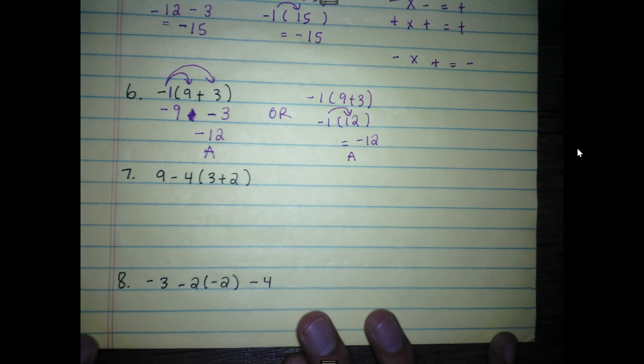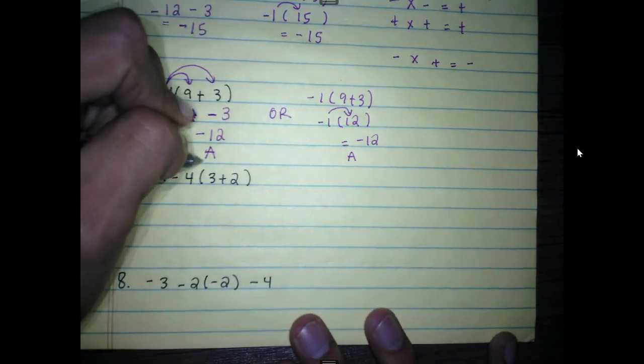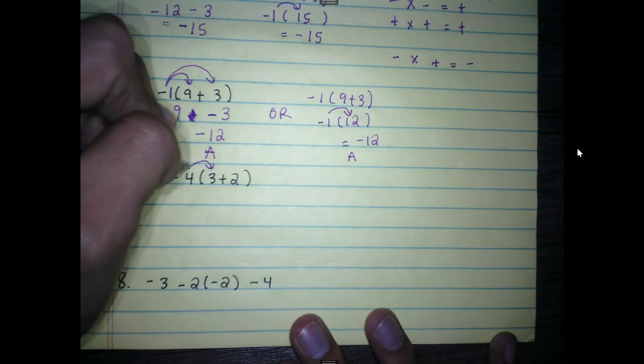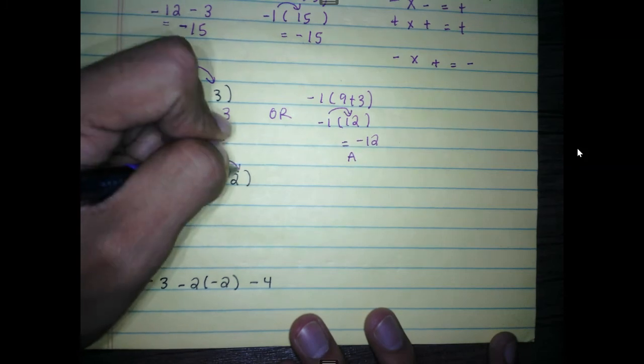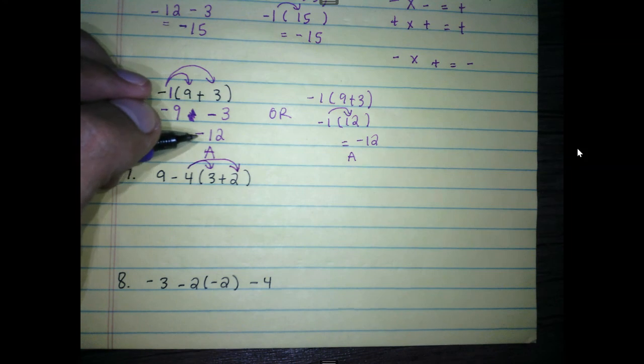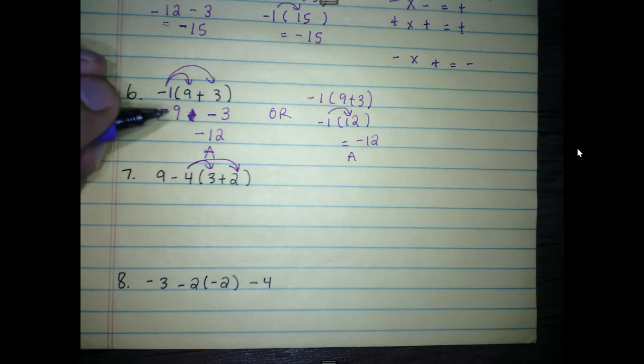All right, next we have number 7. With number 7, we're still going to distribute the 4. And there's something different here because we have a negative here, so we're going to keep the negatives together. Even in the worksheet, it says hint: in this situation, because subtracting is just adding a negative, you would not distribute a 4, you would distribute a negative 4.